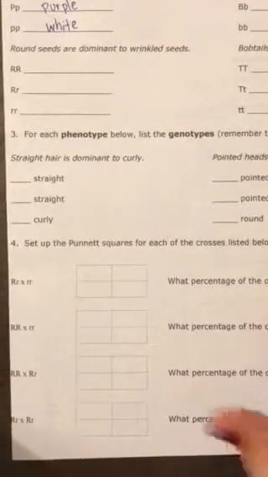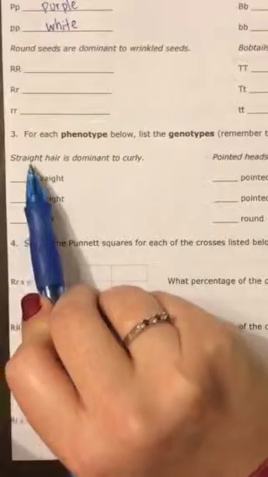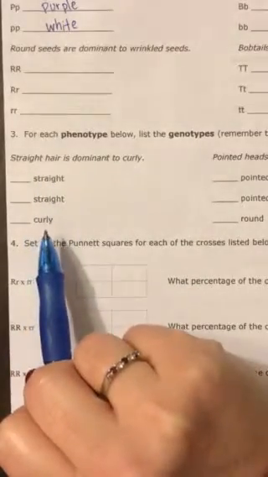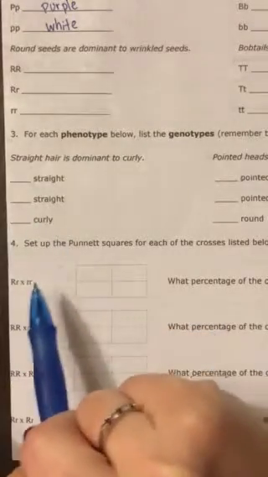All right, moving along. We've got section 3 for the phenotype. Now we're going to list the genotype. All right, so we have the physical attributes given. Now we have to figure out the allele combinations to give us those looks.